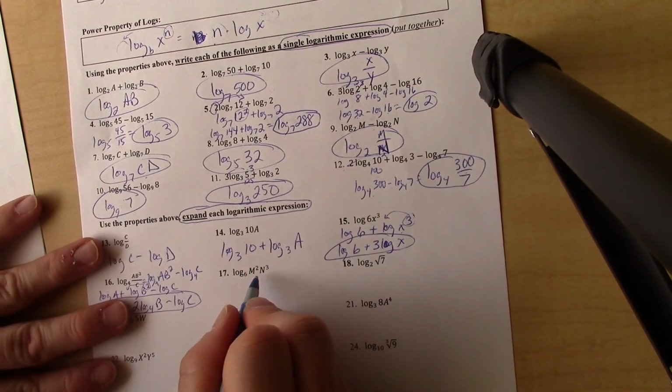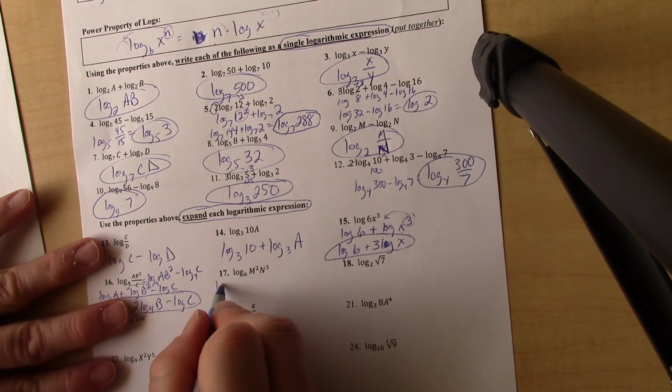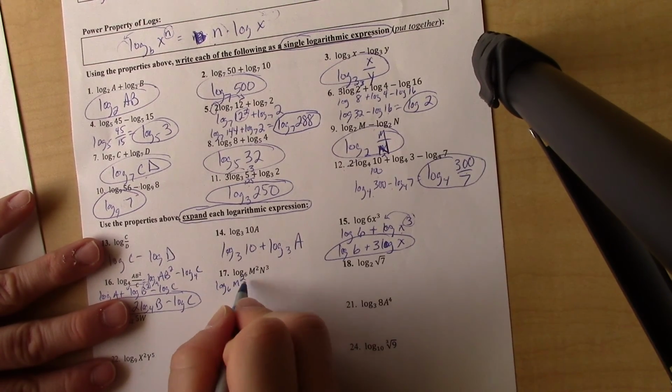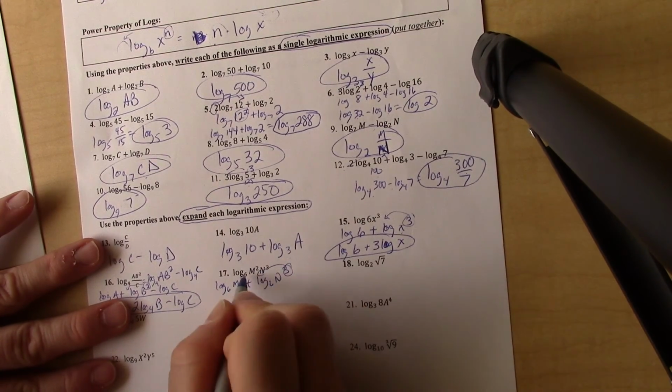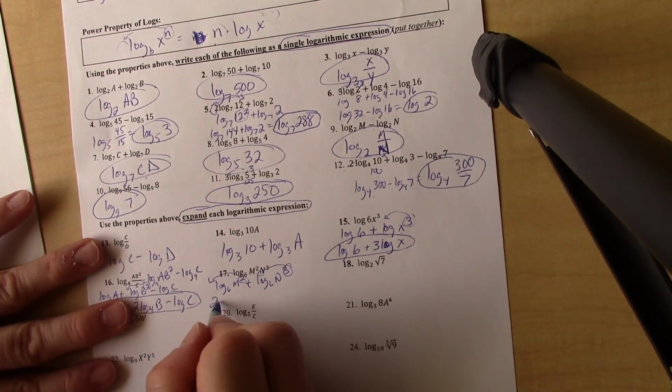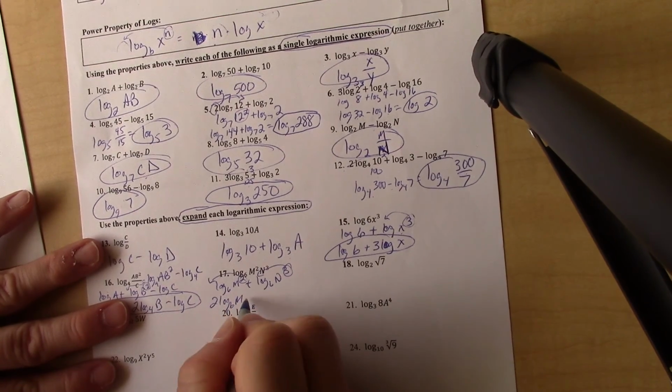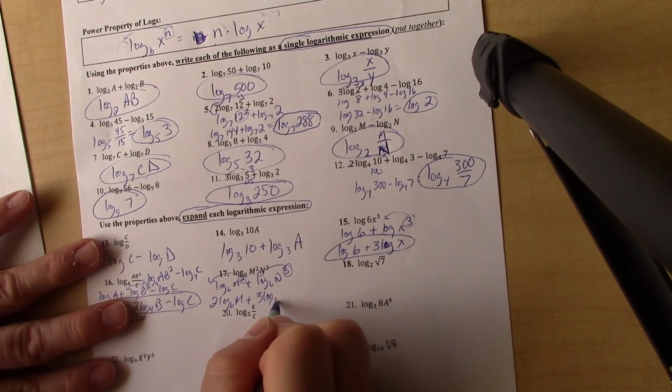This one works accordingly. Times means plus log base 6 of m squared plus log base 6 of n cubed, and I got to pull both of these exponents out front. 2 log base 6 of m plus 3 log base 6 of n.